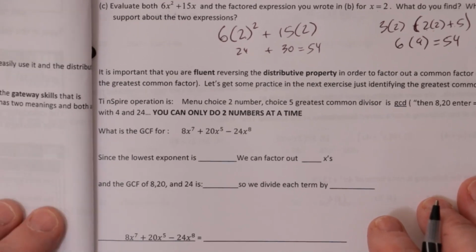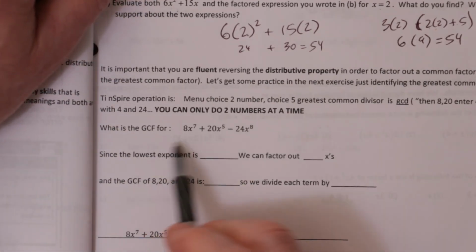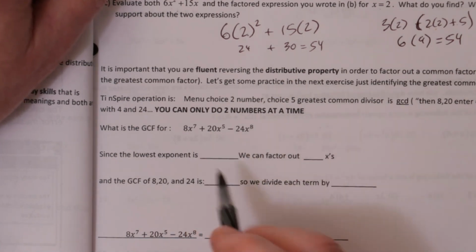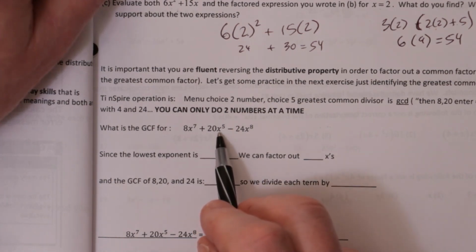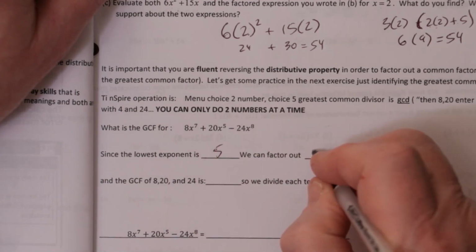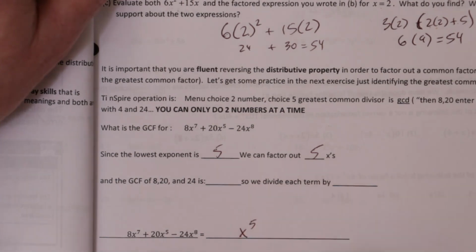And we're going to look at this. And once again, looking about what I got, this isn't in standard form. We could rewrite it in standard form, not necessary in this particular problem, but wouldn't be a bad idea. And I have x to the 5th here, a 7 and an 8. So the lowest exponent is a 5. So I can take out 5 x's. So my GCF down here is going to have an x to the 5th on it.